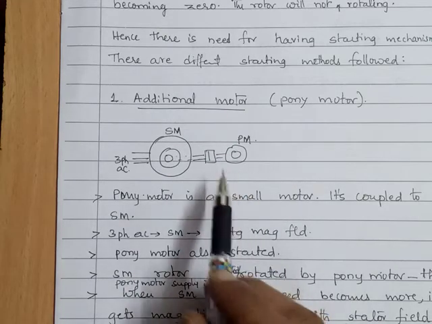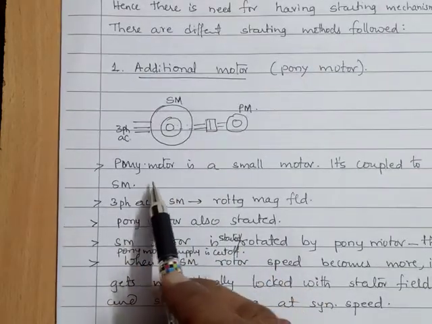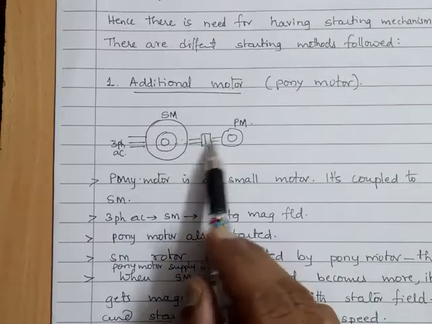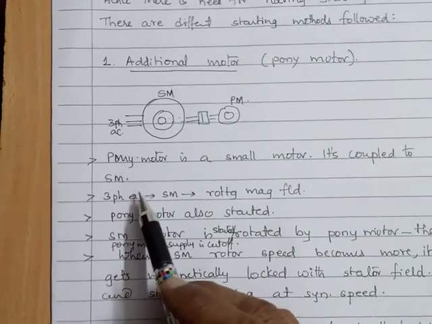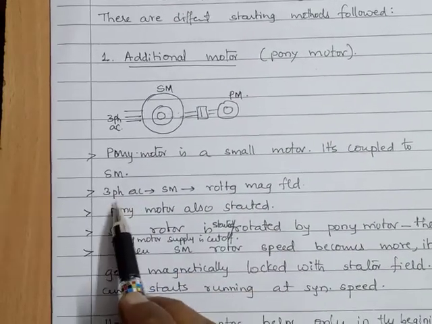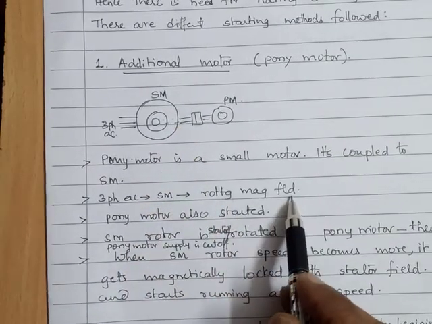That means only at the beginning the pony motor is used. This additional motor, it is a small motor. It is only to start, not to take the load. It is coupled to the synchronous motor. Three-phase AC supply is given to the synchronous motor. Rotating magnetic field is created.